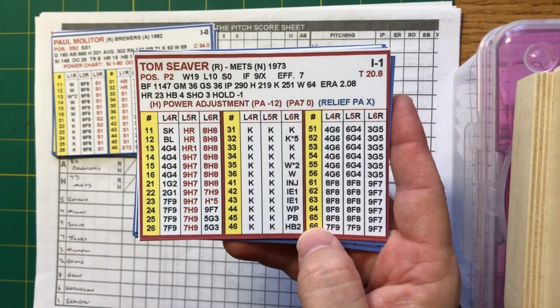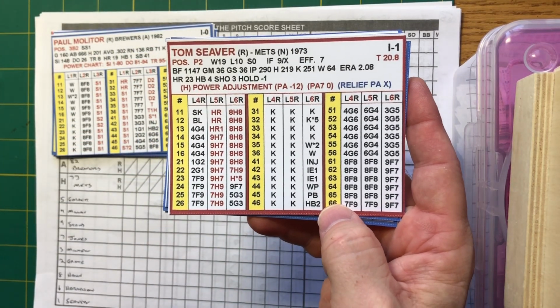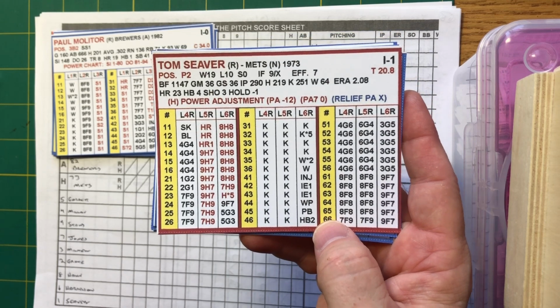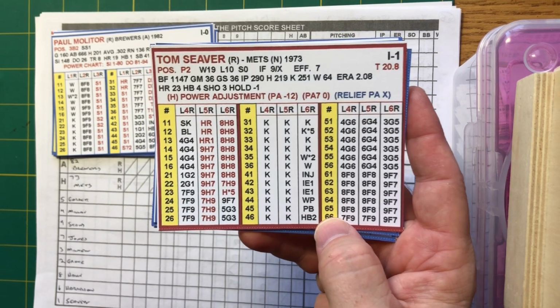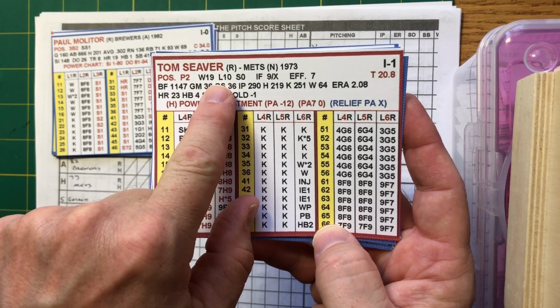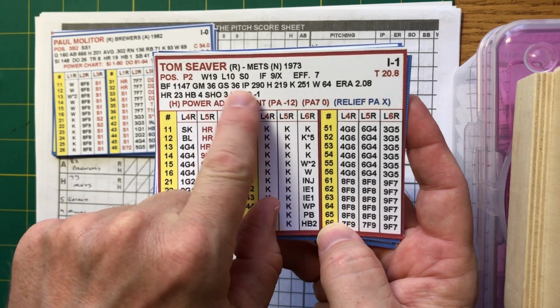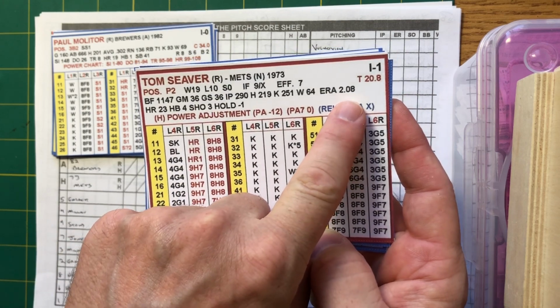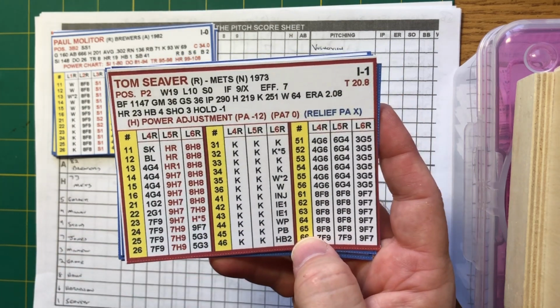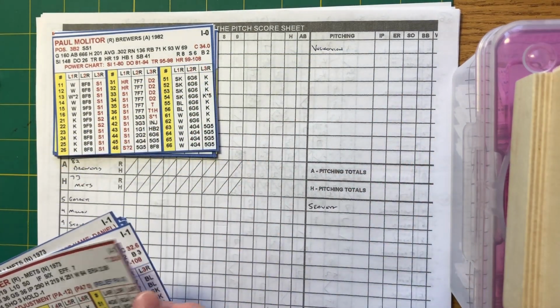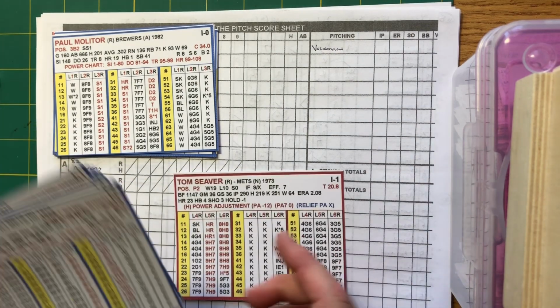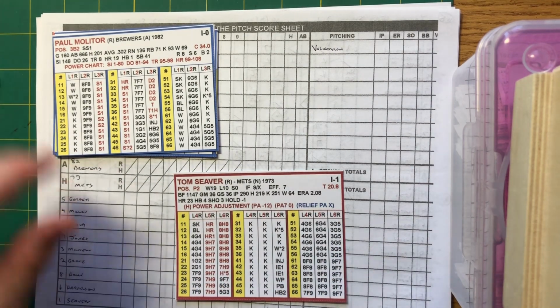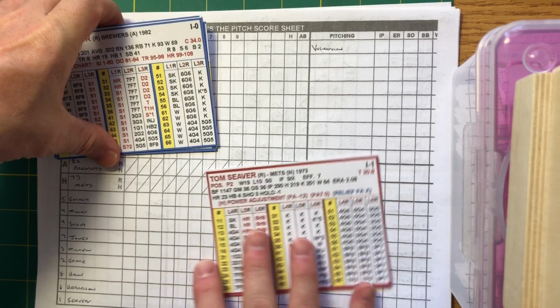Tom Seaver in 1973 won the Cy Young Award, as did Pete Vuckovich in 1982. Seaver was 19-10, 36 starts, 290 innings of work, and a 2.08 earned run average. Alrighty, so Seaver versus Vuckovich at Shea today.